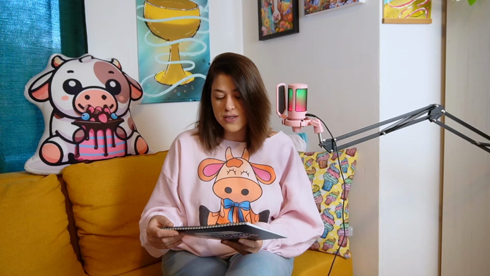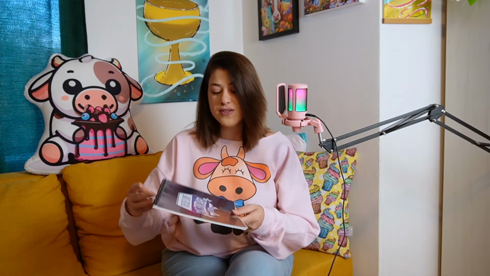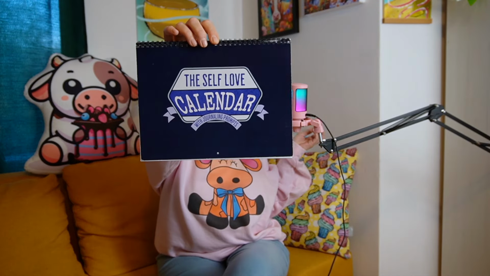And we're back to me, and I have the calendars here. Now, full disclosure, I had the calendar from Zazzle, I think from 2022. I ordered it a while ago, and I actually never came around to making a video about it. So this is the Zazzle calendar. I had a store there that is all about self-love, and that's how I combined it, with the store that I had there. So it's the self-love calendar with journaling prompts. So the whole point of this calendar is that for every month you have a journaling prompt that you can, I don't know, journal about.